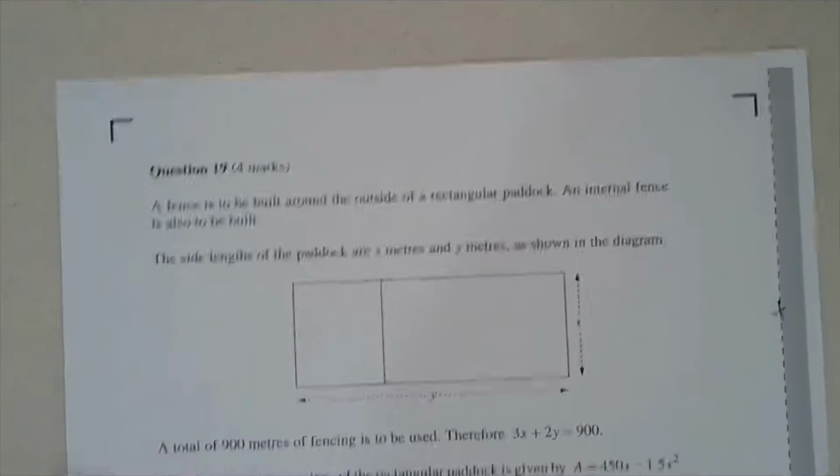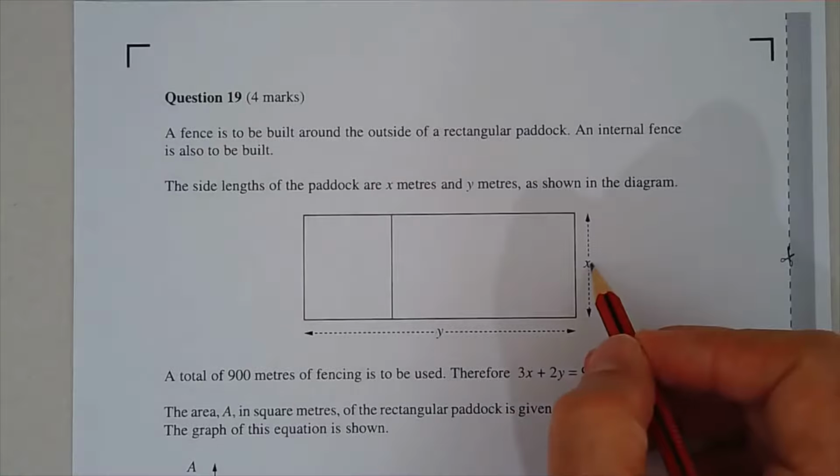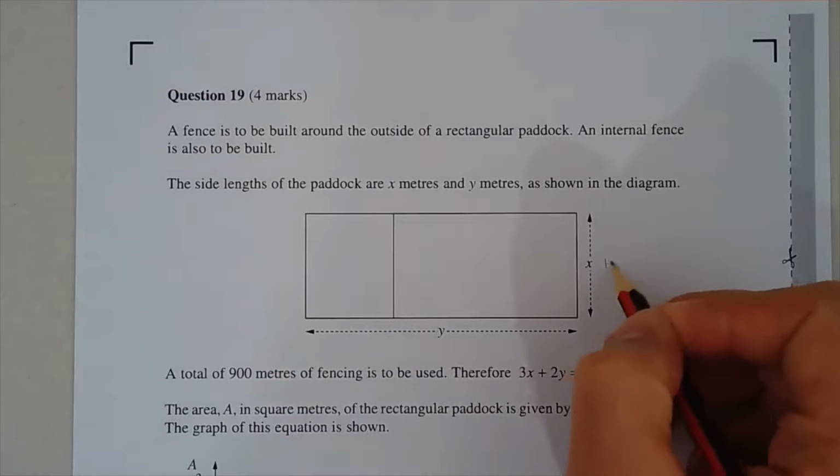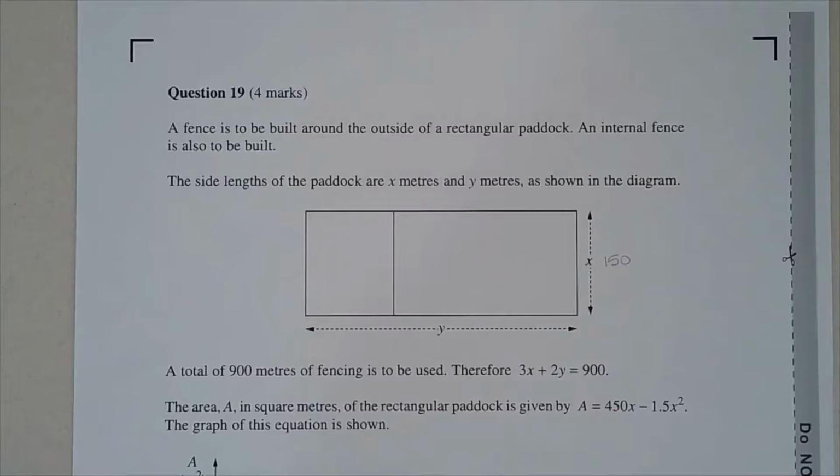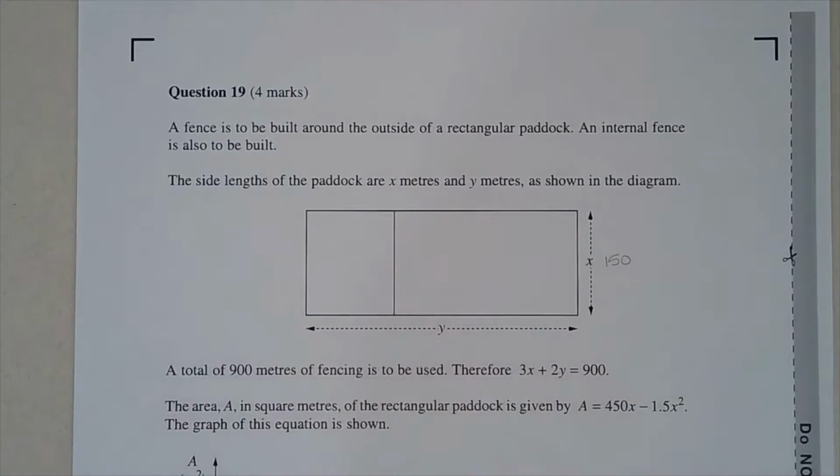Let's go back to our original diagram. We found x is equal to 150 meters, but we need to find the value of y.